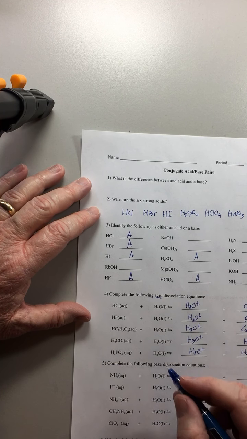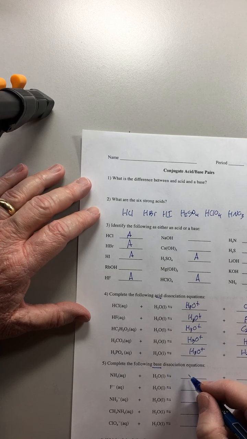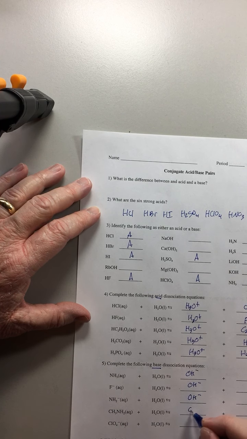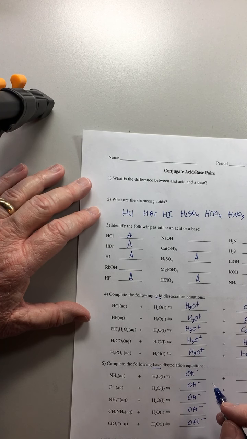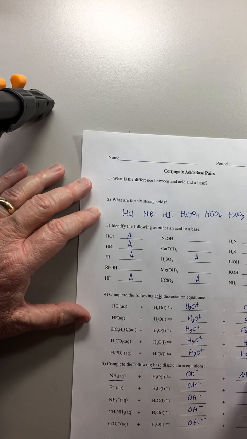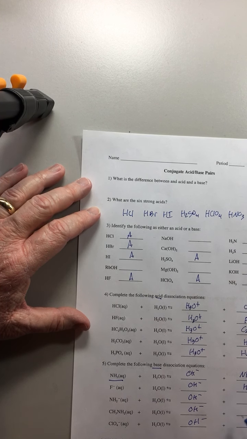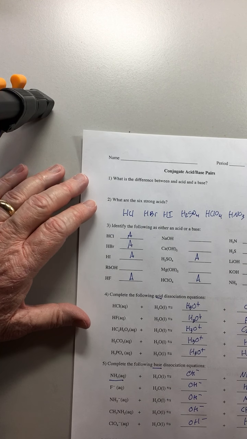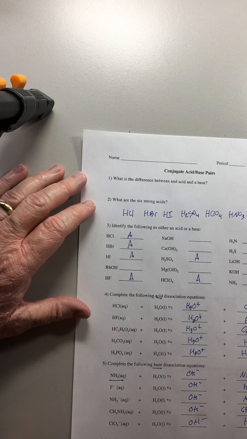Now, in question 5, these are base dissociations, and each one of these produces an OH minus. Now, the waters are going to donate a hydrogen to the bases. So that gives us NH4 plus, HF, NH3, CH3NH2, and HClO4.